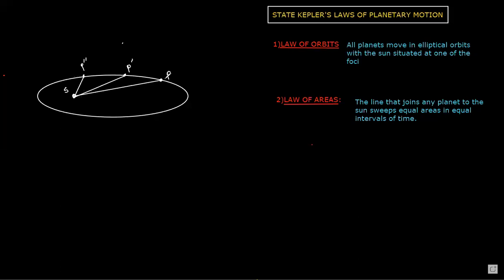Now you see the planet came from P to P dash and from P dash to P double dash. Now let us suppose this area it has swept in time, let us suppose T second. And this P dash to P double dash area is also in T second. If the time is same, then we can say that these two areas are also same. Understand? Means the planet sweeps out equal areas in equal intervals of time. Got it? Particularly the line joining sun and planet. Yes, this is law of areas. The line that joins any planet to the sun sweeps out equal areas in equal intervals of time. This is your second law. Okay.